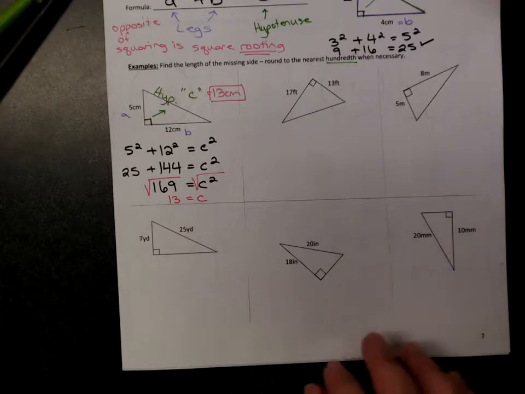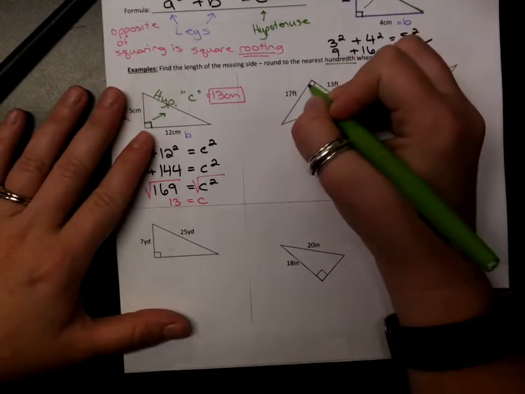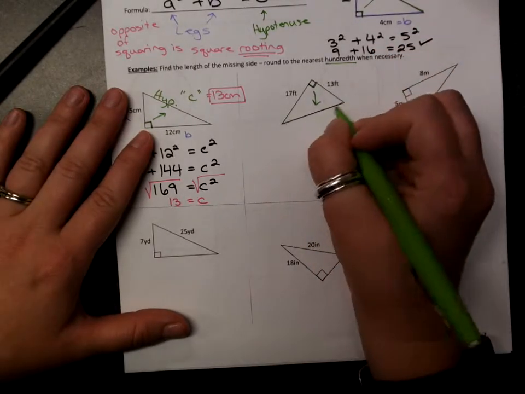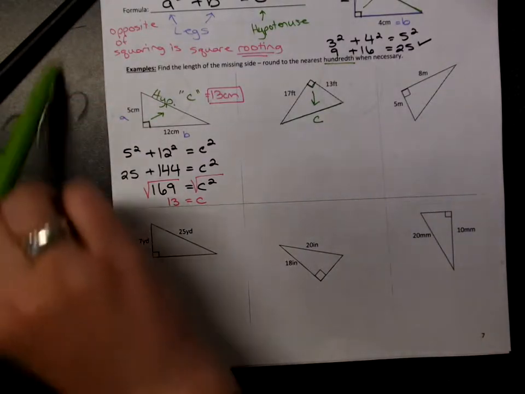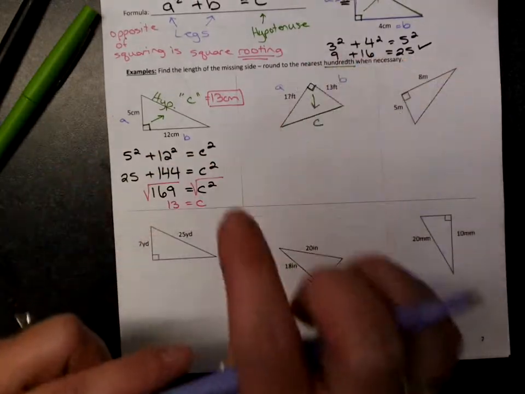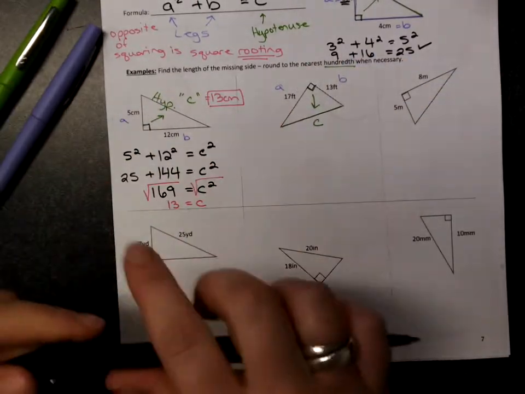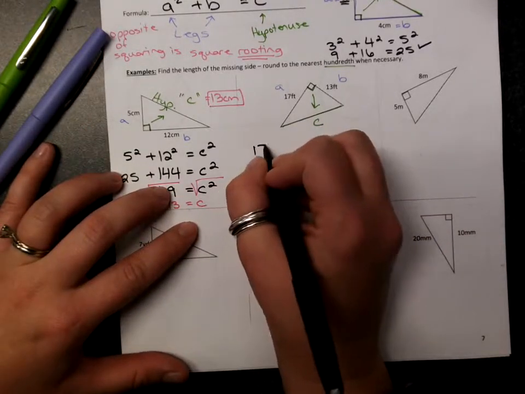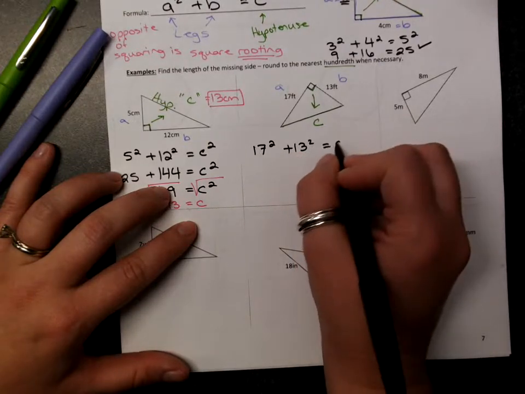Let's try the next one. Again, we're going to find the hypotenuse by finding the right angle and going across from the right angle. This is side C, which leaves the other two to be side A and side B. We're going to set up the formula the same. 17 squared plus 13 squared equals C squared.